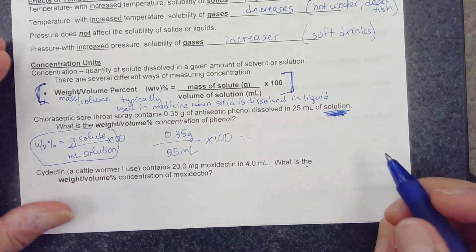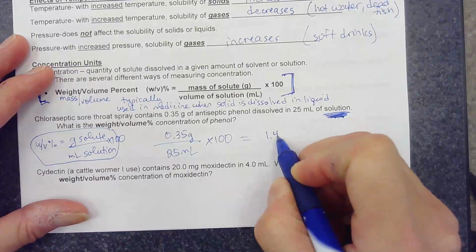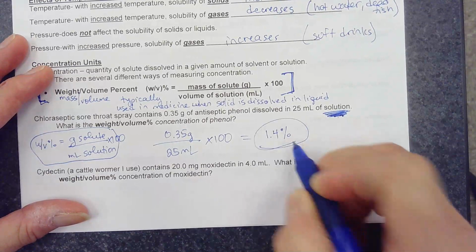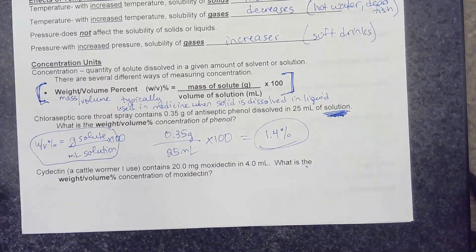And what do you get? 1.4%, and that is the correct number of significant figures. Yes or no? All right. You do the next one. I'll be quiet and let you do the next one.